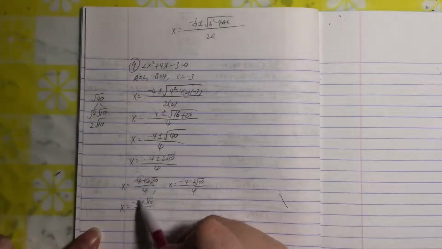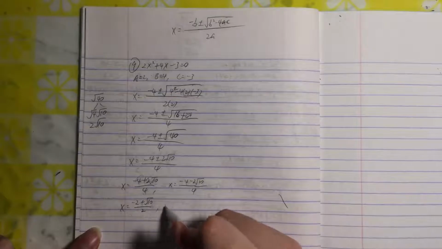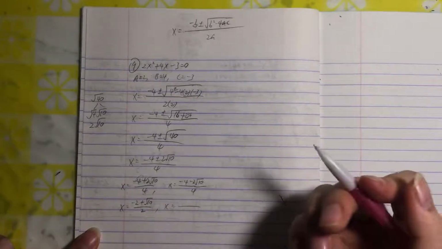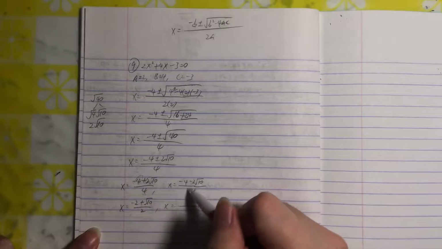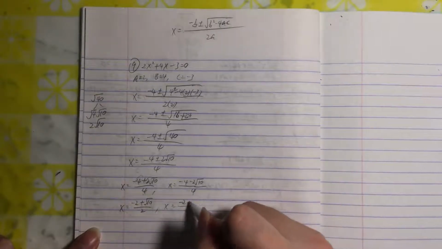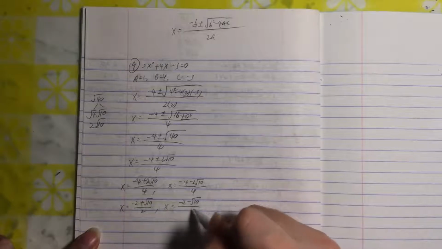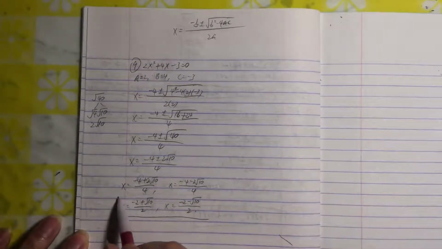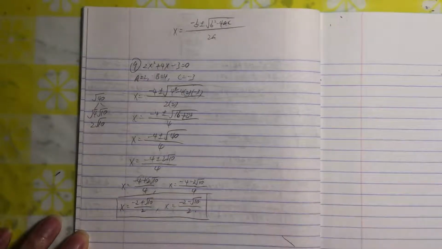Here I divide all three numbers by 2. Same thing for the other solution here. 2 divided by 4 is not divisible, but I have a common factor 2. So I can divide all three numbers by 2. I get -2 minus square root of 10 over 2. So we get two solutions to this equation.